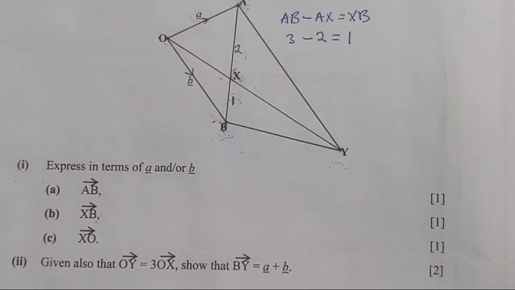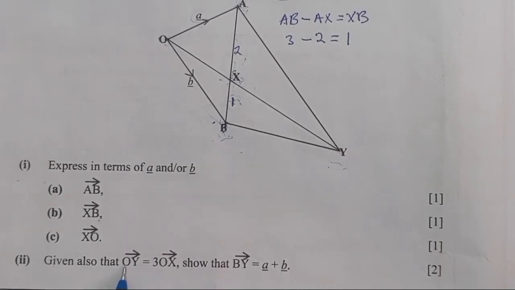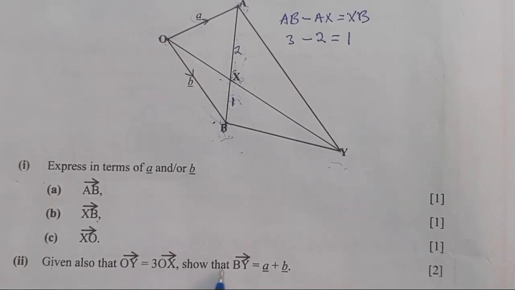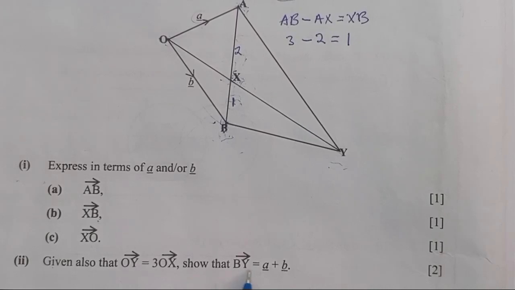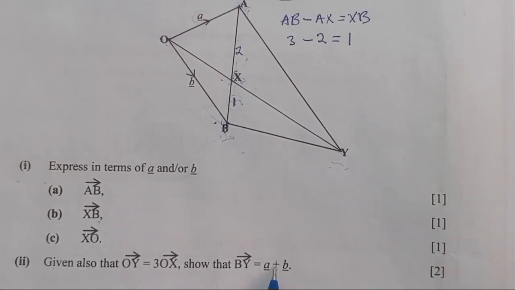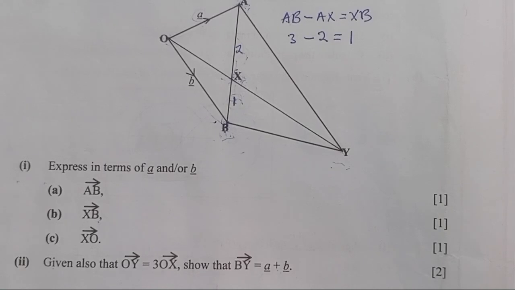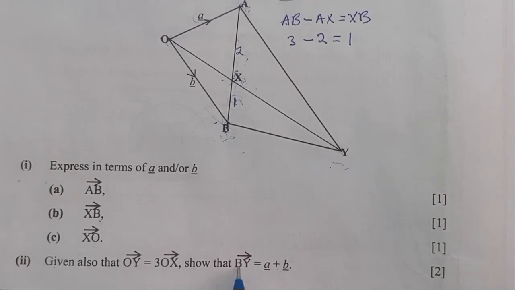Part 2, given also that vector OY is equal to 3 OX, show that vector BY is equal to scalar A plus scalar B. So how do we show that vector BY is equal to scalar A plus scalar B? So the first thing that you have to do, you have to make a formula for BY.